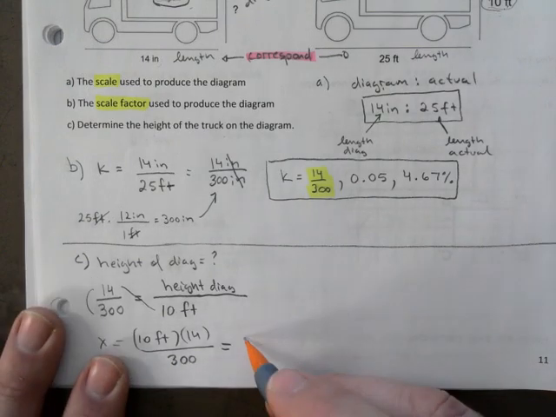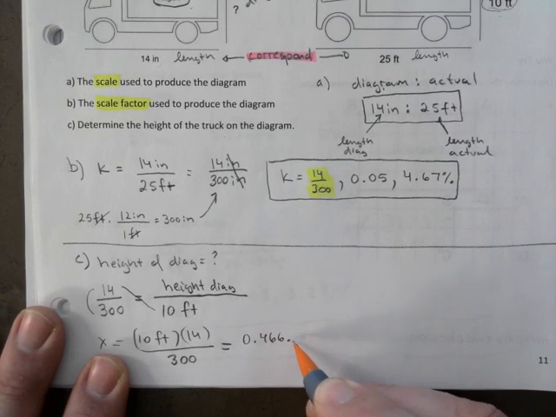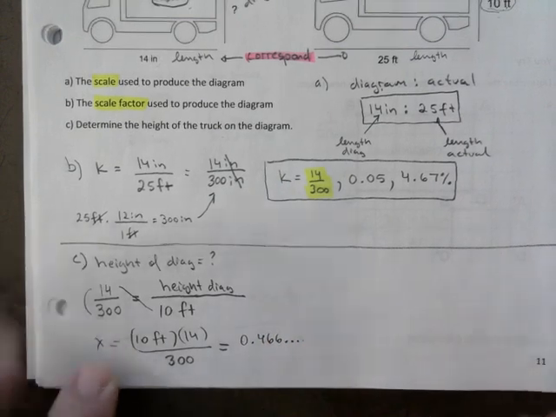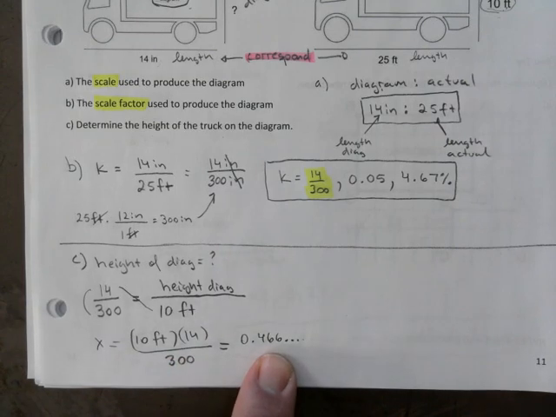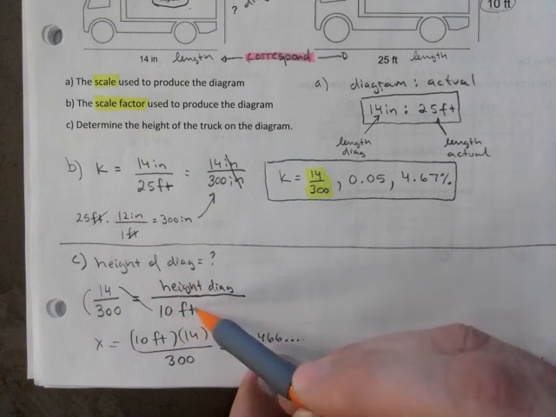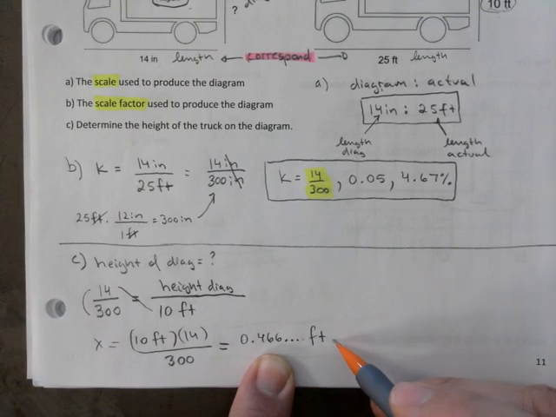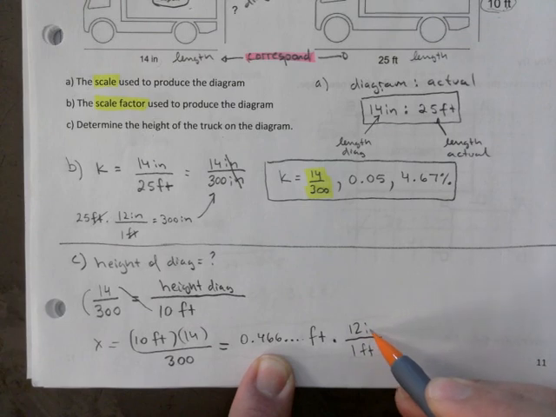So x is going to be 10 feet times 14 divided by 300. And that gives you 0.466, and it keeps going, right? If you type this into your calculator, that's what you get. And I know that my answer, the only units that are present are feet. So your answer is in feet. Let's turn that to inches because it would make more sense, right? 1 foot has 12 inches.